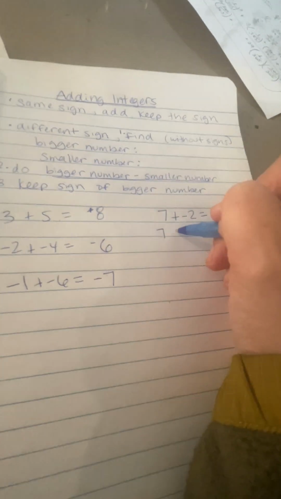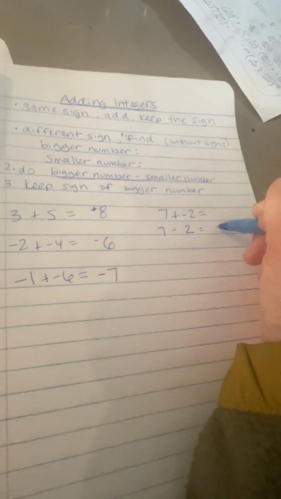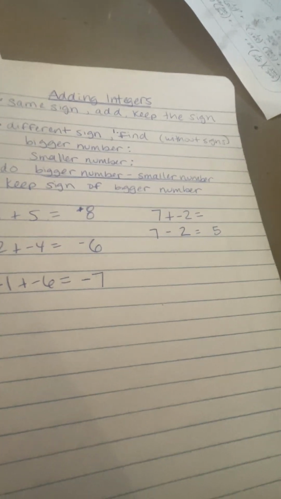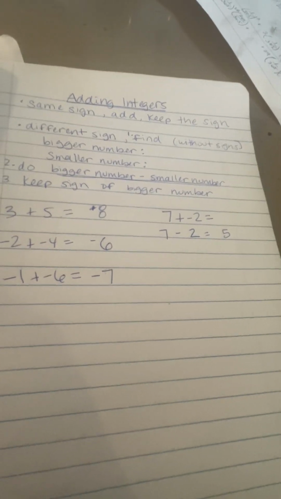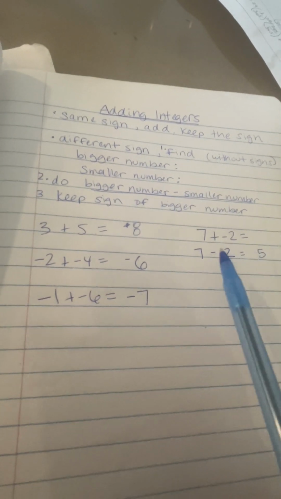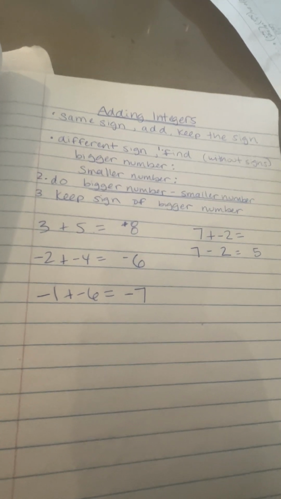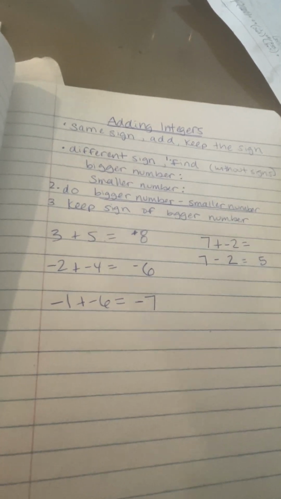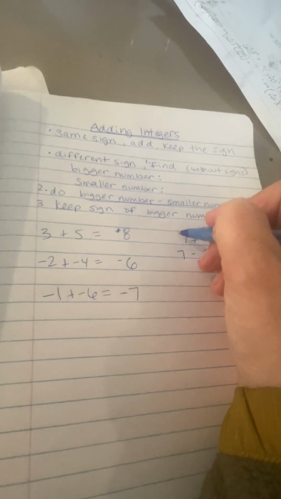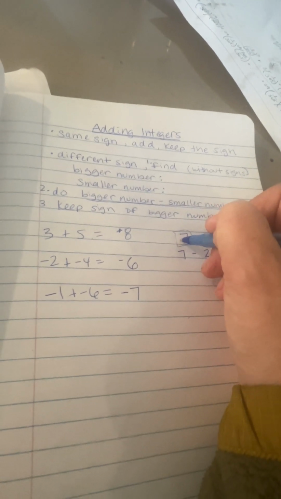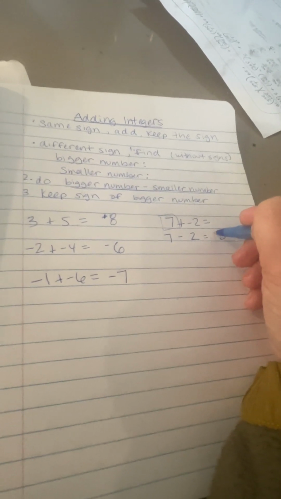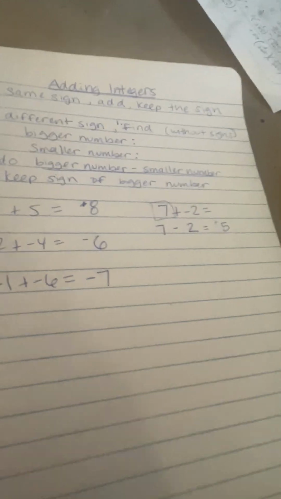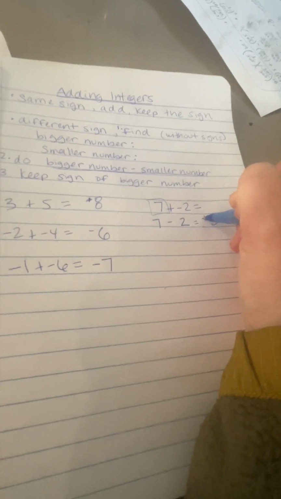And we're going to subtract these two. 7 minus 2 is 5. And then we're going to keep the sign of the bigger of the two. Which one was bigger, the 7 or the 2? The 7 is a bigger value, and the 7 happened to be a positive. So that means that this 5 is going to be positive. You don't have to put the positive symbol, but I'm just putting it in there.